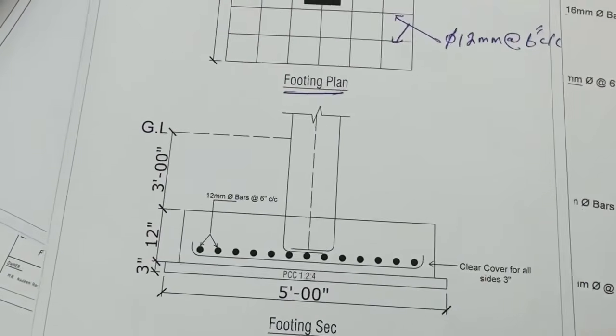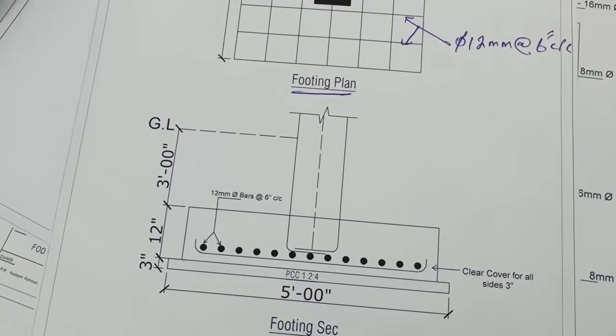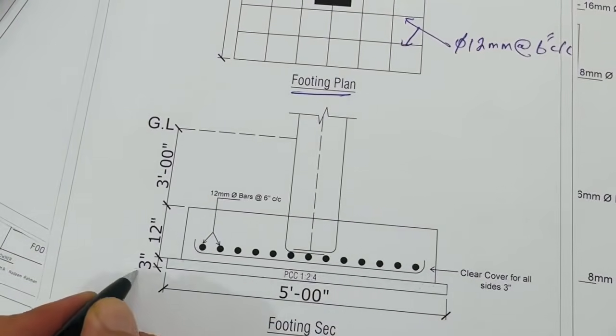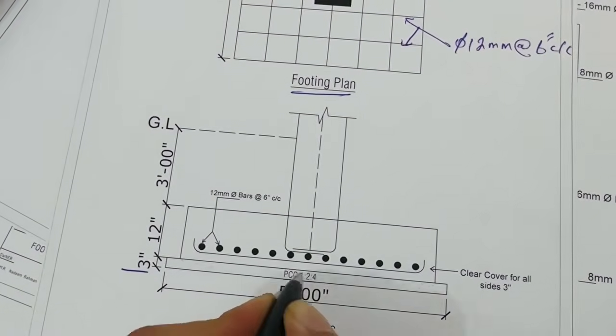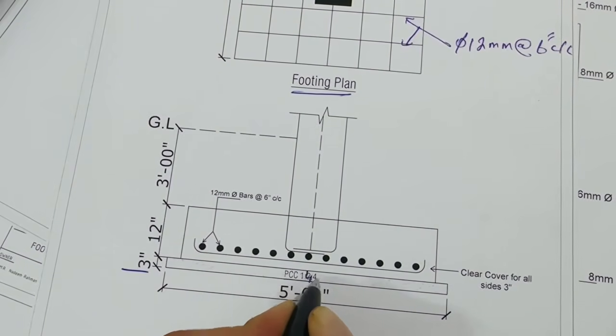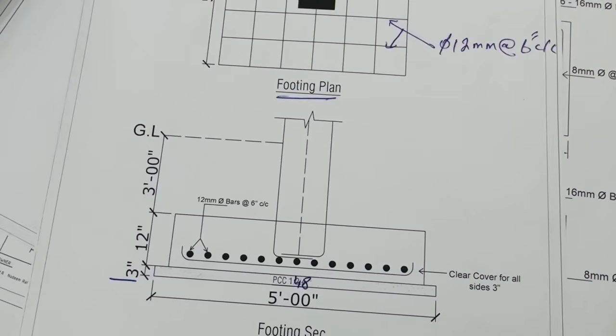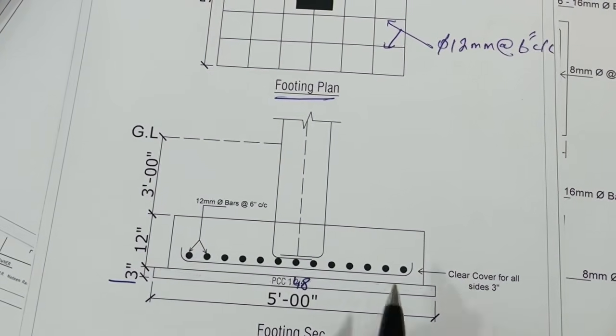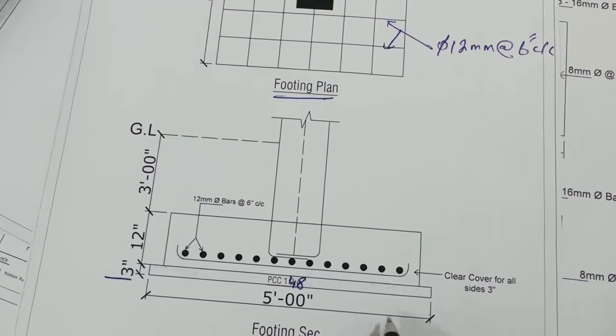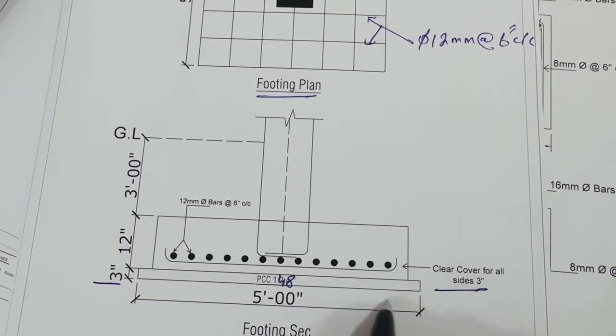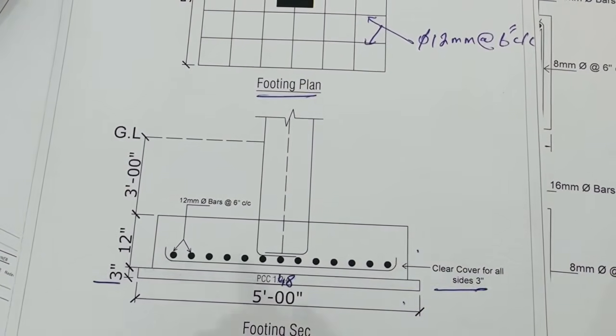If you see the section, guys, we did the PCC with a thickness of 3 inches. You can see clearly, and the PCC ratio here is 1:4:8, not 1:2:4. We have concrete cover to protect the steel reinforcement from the normal environment. The clear cover is 3 inches on all sides: bottom, top, left and right.